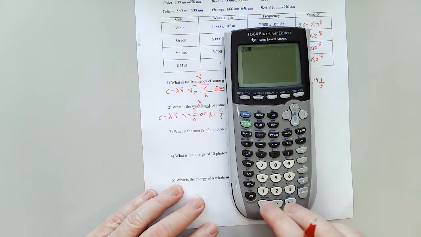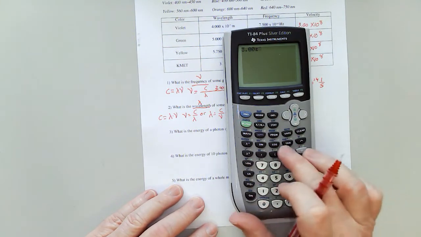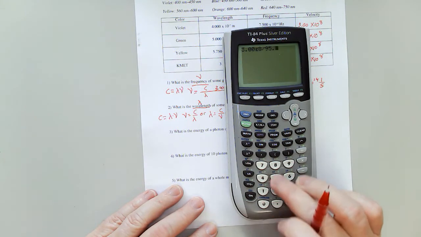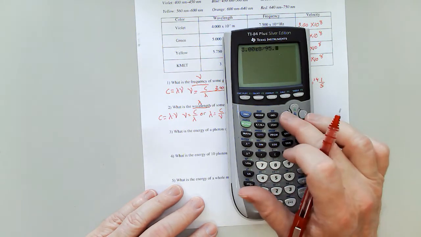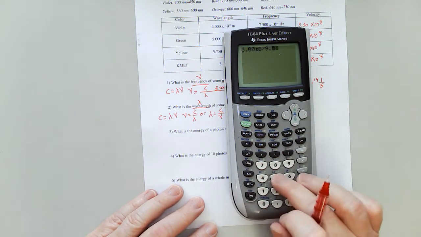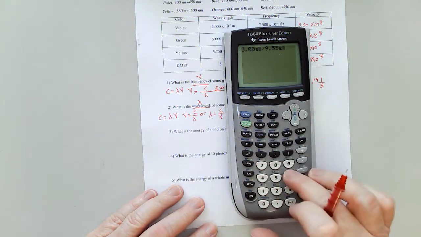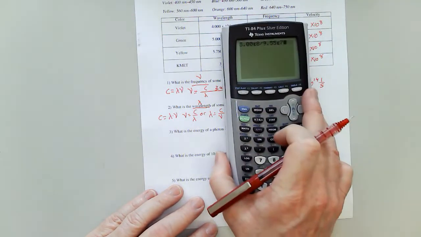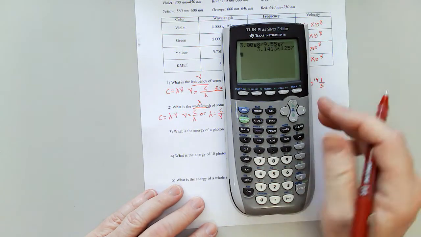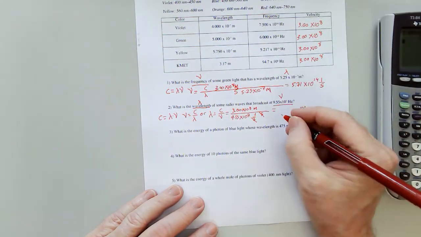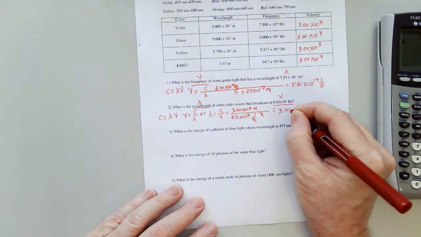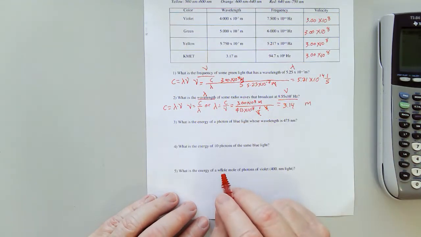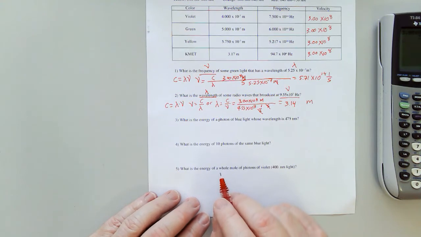So 3.00 EE 8 divided by 9.55 EE 7th. Yep. Equals about 3.14. Here in Los Angeles, that would actually be KLOS, 95.5 megahertz.